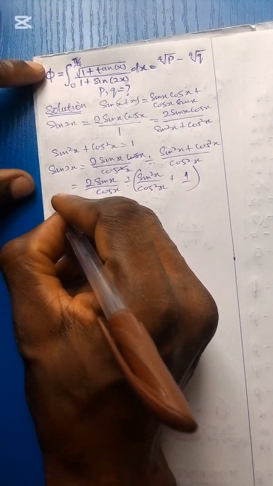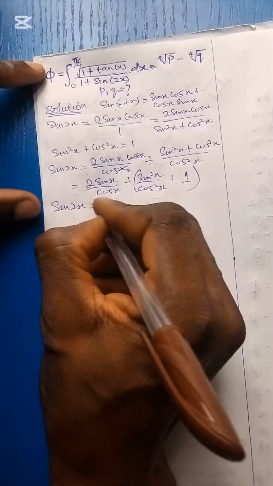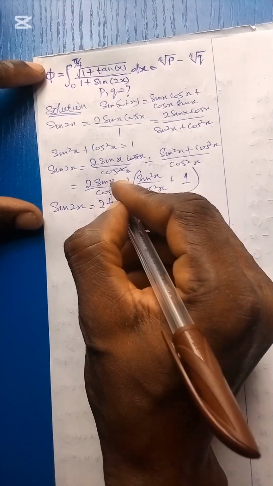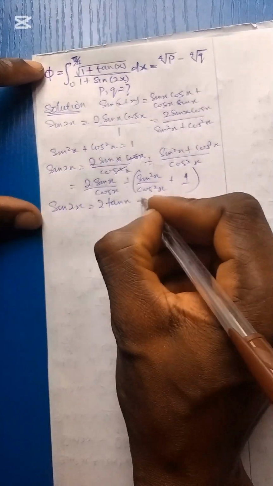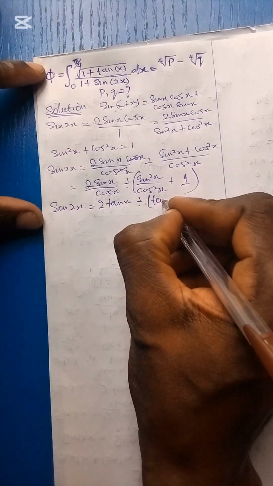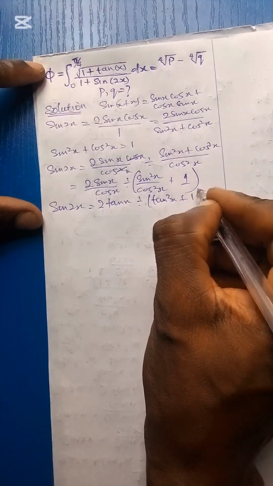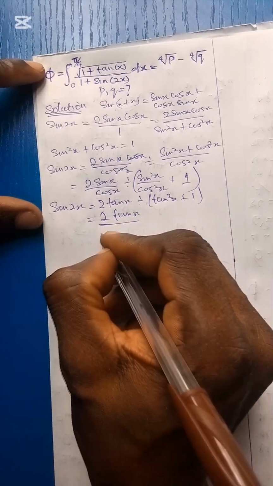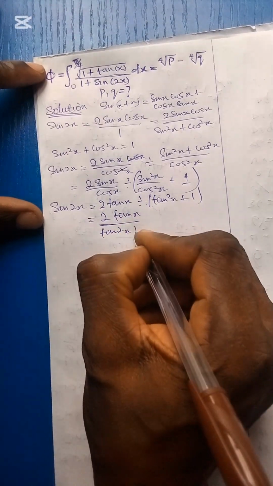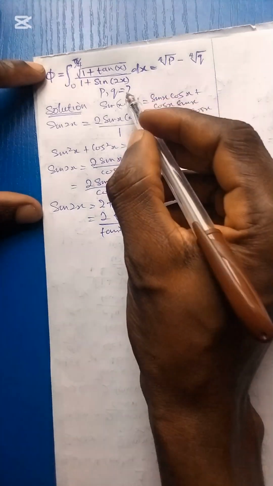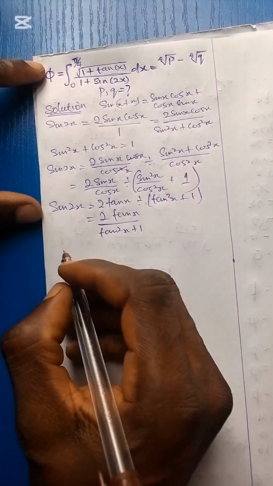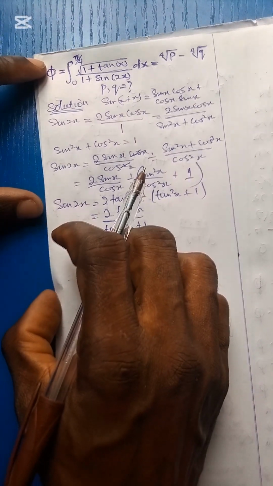Let's remember that the whole of it is the denominator. Therefore, sine 2x will now be equal to 2 tan x, because sine x over cos x is tan x, divided by tan squared x plus 1. So we have 2 tan x all over tan squared x plus 1. So the sine 2x will now be replaced with this. But we are going to make one substitution.